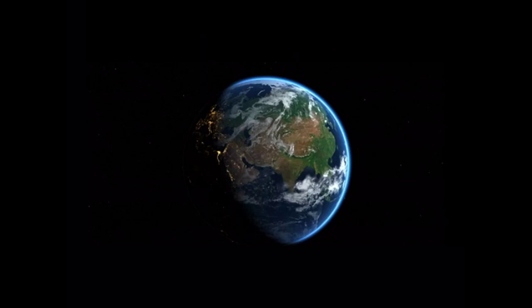As the Earth rotates on its axis, different parts of the world get lit by the sunlight, and that's how we assume that the sun rises and sets.